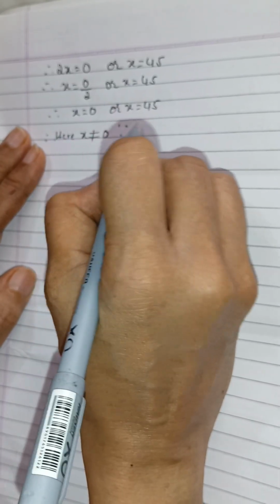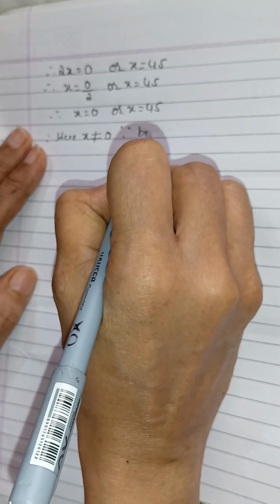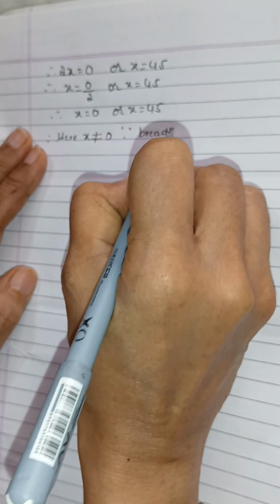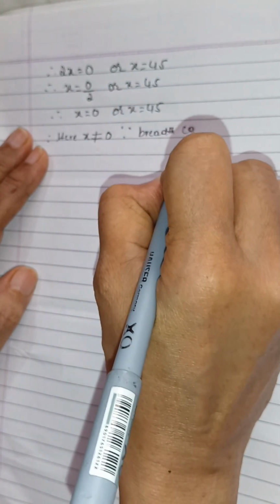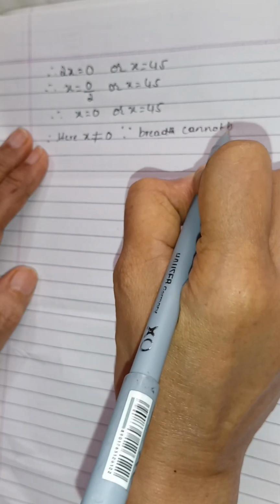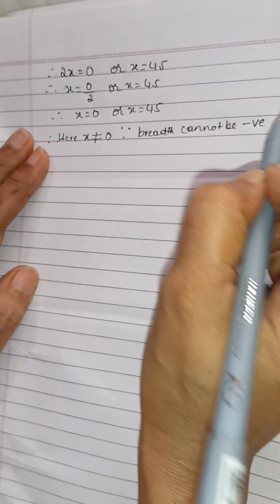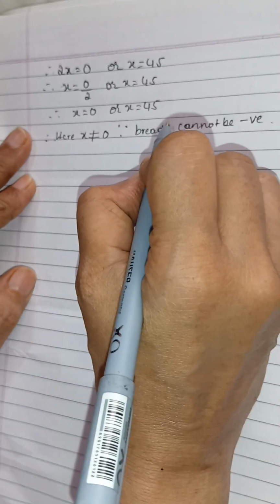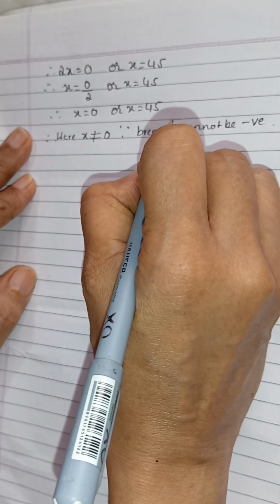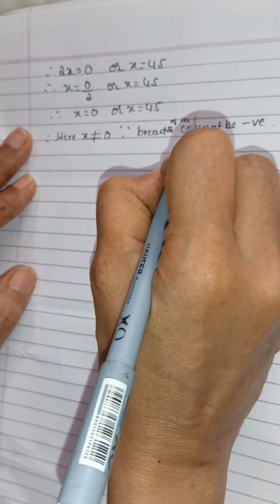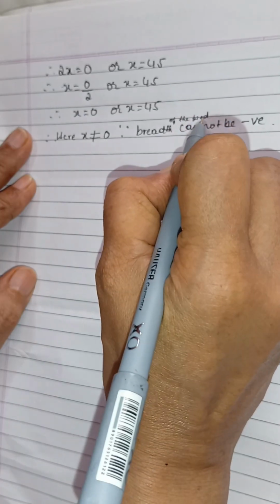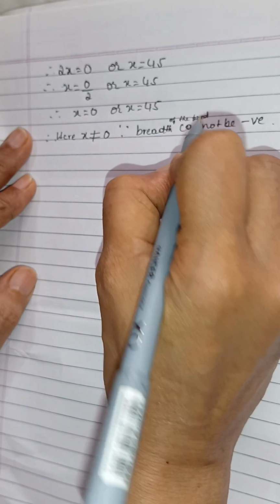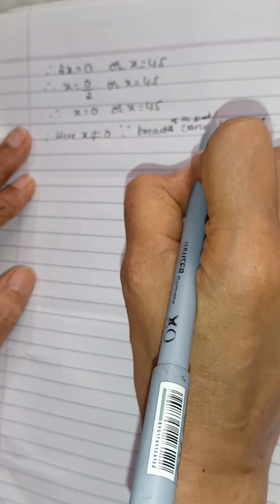So breadth cannot be negative. Okay, breadth cannot be negative. Breadth means no, breadth of the field, we will write breadth of the farm or field. Okay, breadth of the farm.